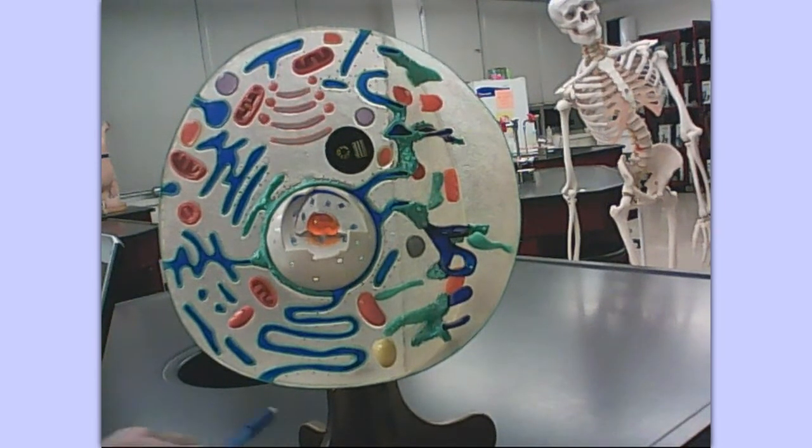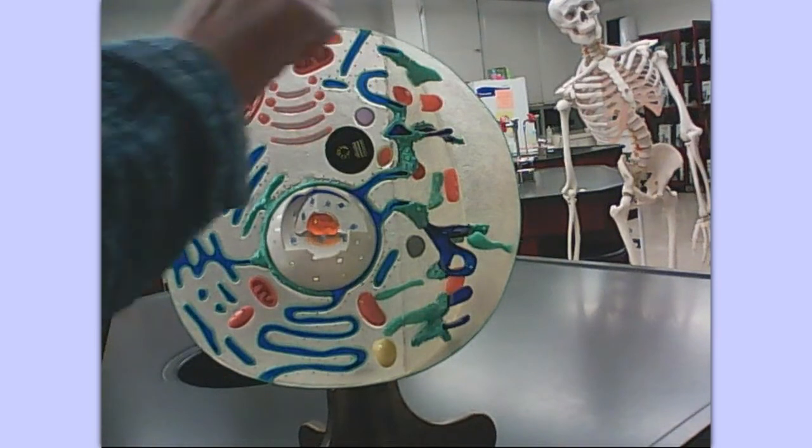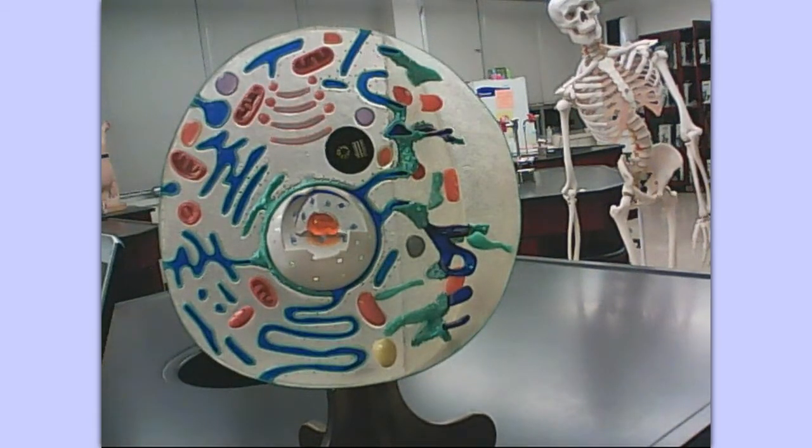Now, I'm going to start from the outermost, and this is the membrane that lines the outside of the cell. It is called the cell membrane. It is a phospholipid bilayer. It's got phosphates and lipids, and bilayer, so it has a two-layer thickness there, and it will not allow any water-based fluids to go through.